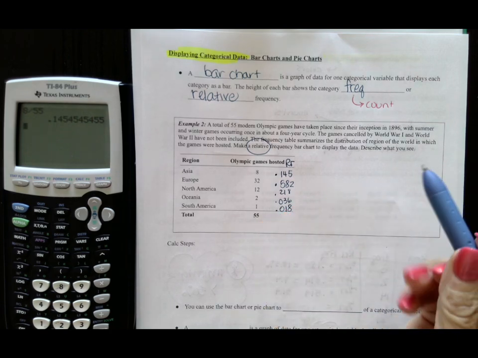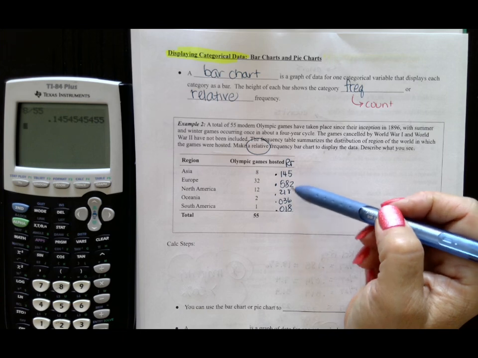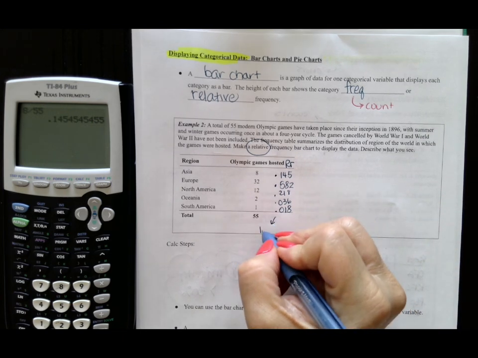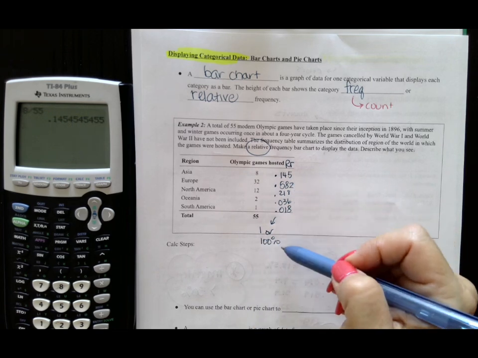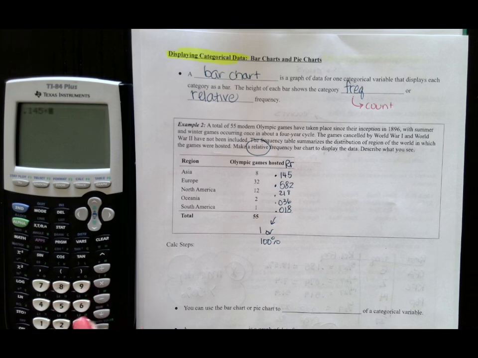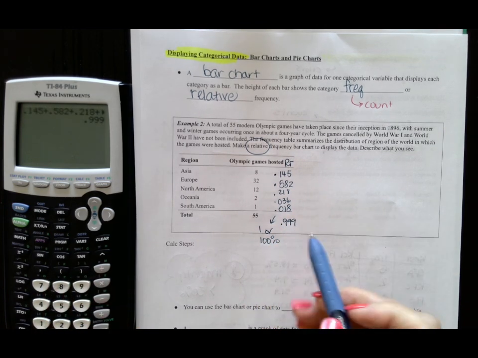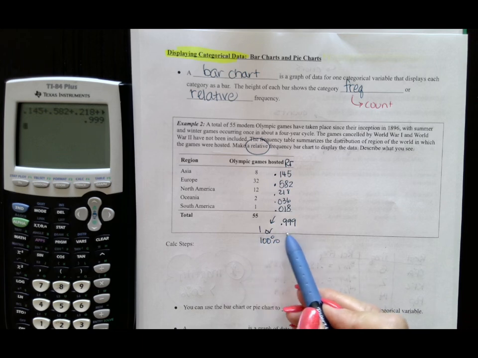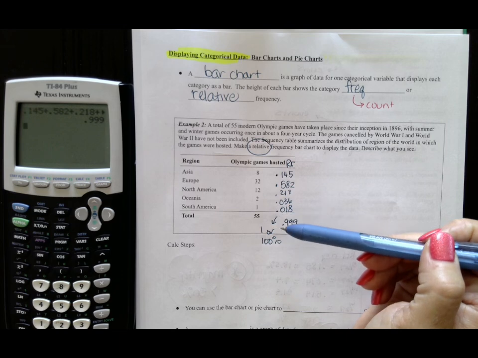Now, here's something that's important when we look at relative frequency numbers. If I add up all of these numbers, this needs to be 1 or 100%, depending on if you've got it as a proportion or a percentage. So I'm just going to add these up, 0.145, 0.582, 0.218, and this is 0.999. Now, this is technically 1, and the reason why it's not exactly 1 is because remember my numbers that I have here are rounded numbers, okay?